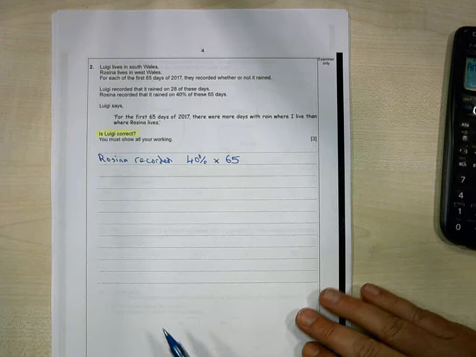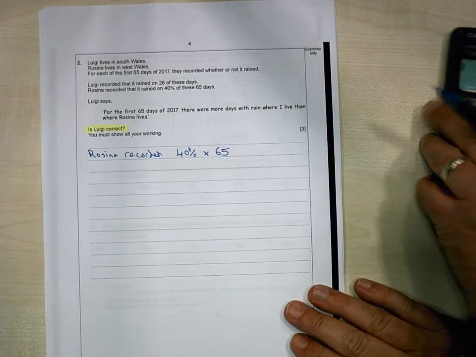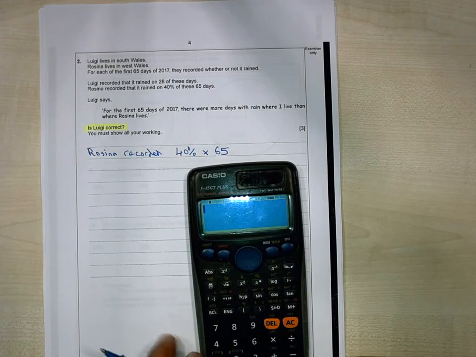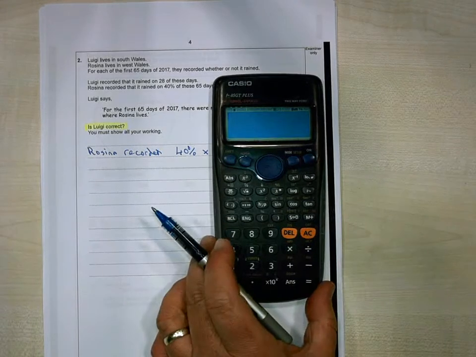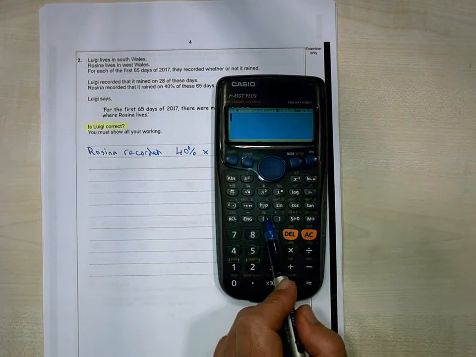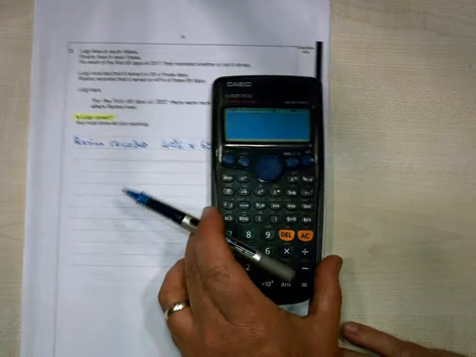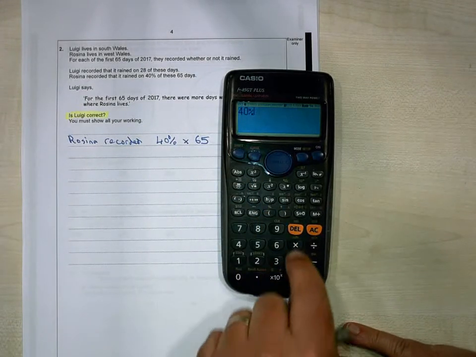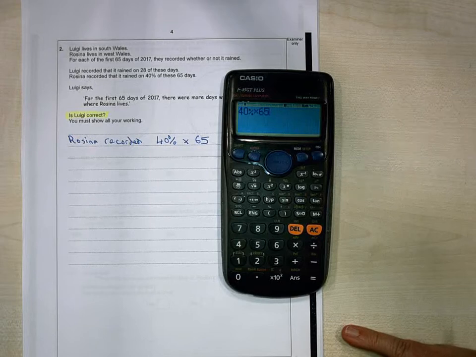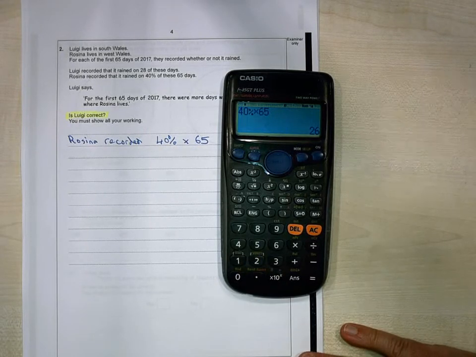Now, if this was on a paper 1, you'd find 10%, etc. But because we can use a calculator, our calculator has got a percent button on it, which is above the open bracket where my pen is pointing. Okay? See that percent there? So you can type this in exactly as we've written it. 40% times 65. Press equals and you get 26.